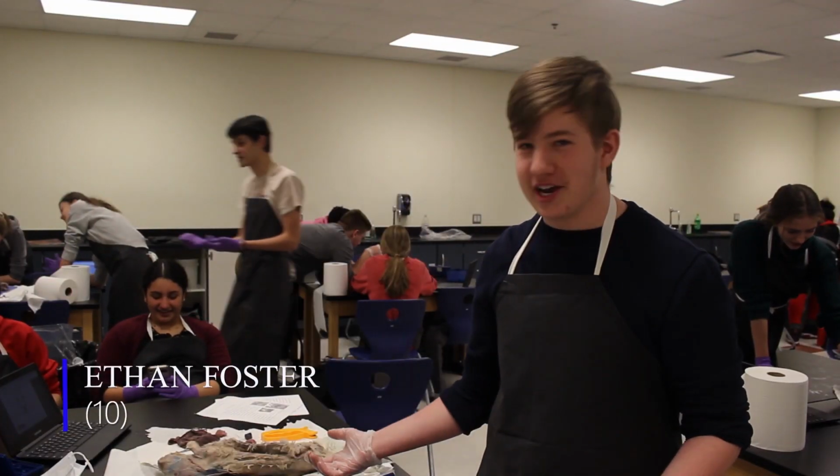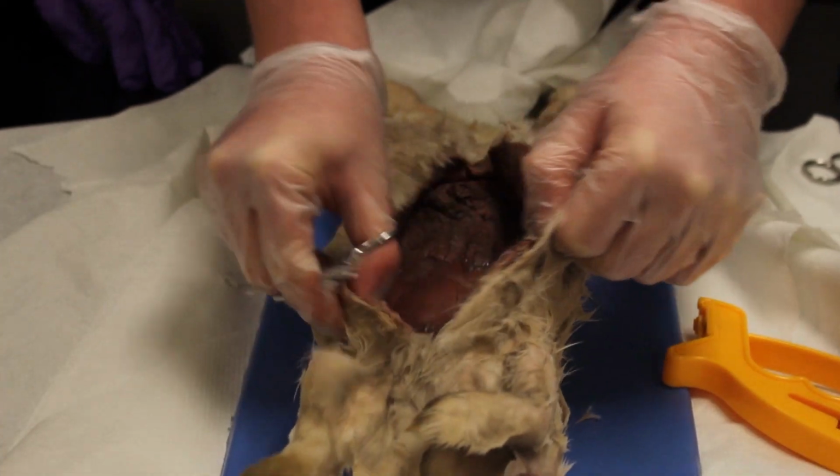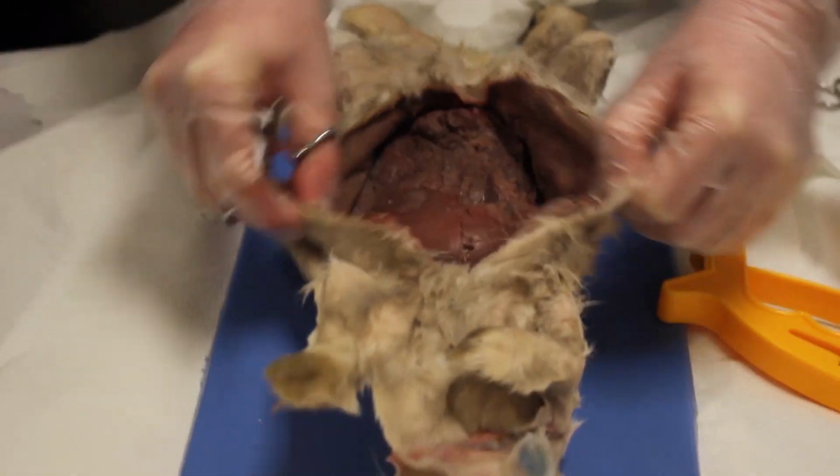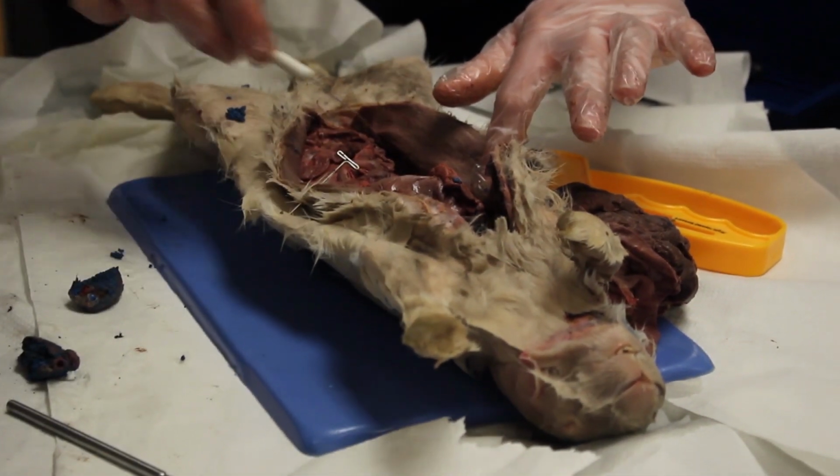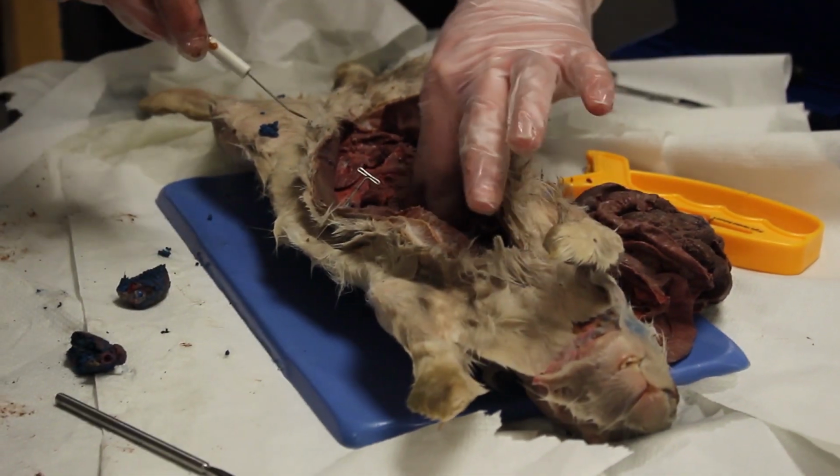We are dissecting the jackrabbit, and it's pretty big. It's pretty fun. It's like a treasure hunt, kind of, but more gross.